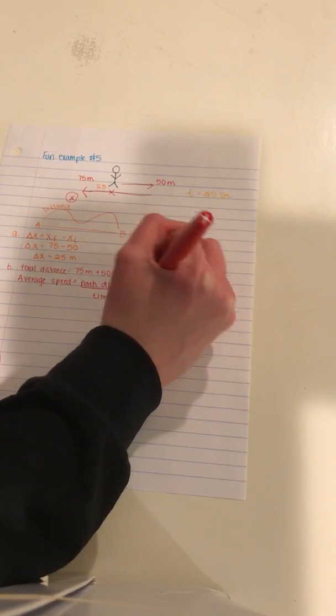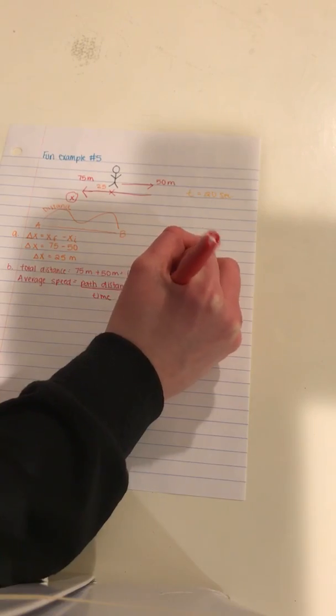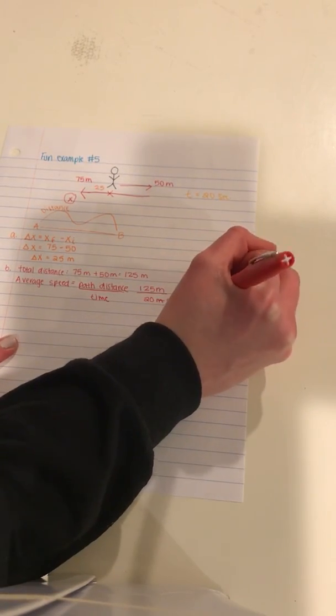If we know that Bunk traveled 125 meters, that's his distance, divided by 20 seconds, we can determine 125 divided by 20 would be 6.25 meters per second. And average speed is always found in meters per second.